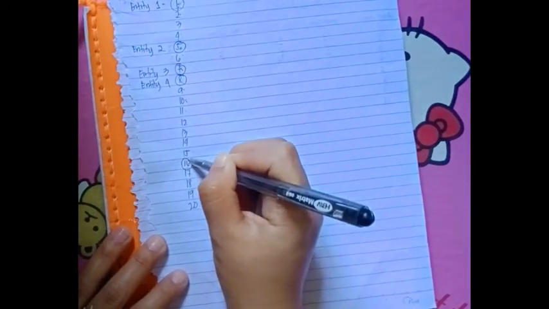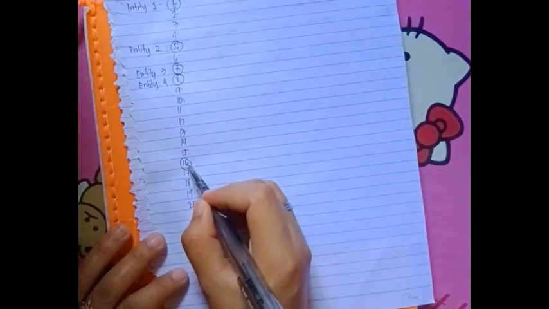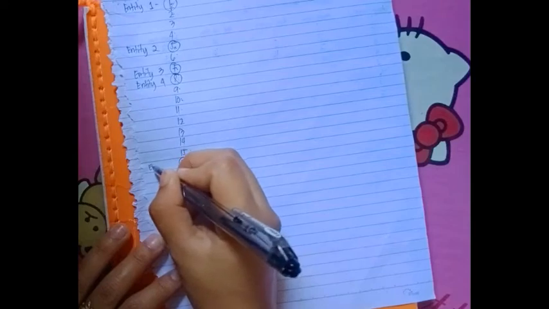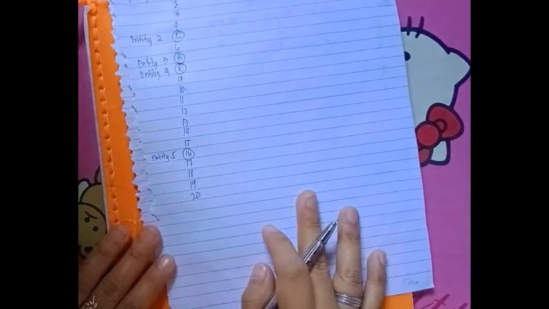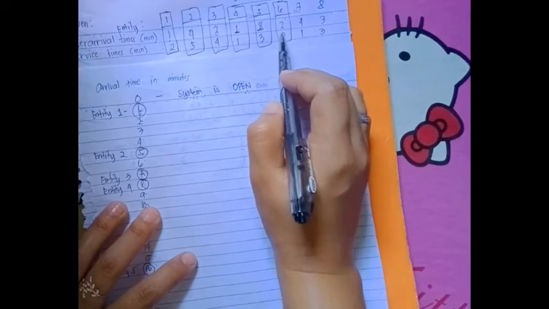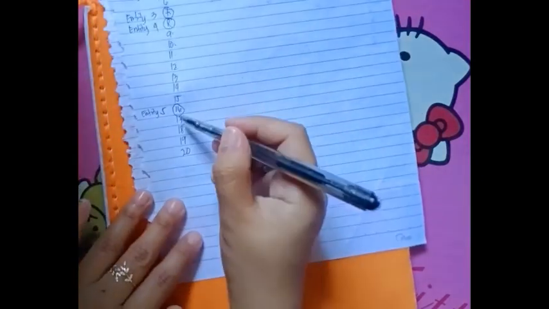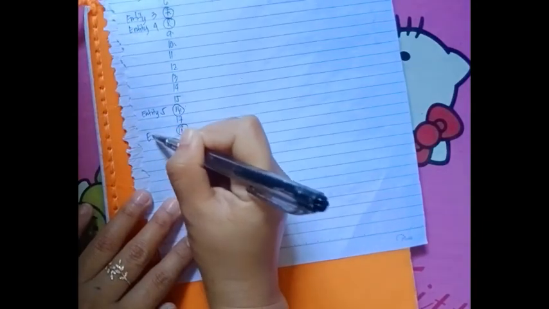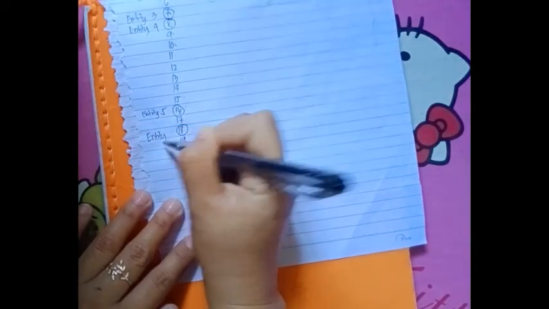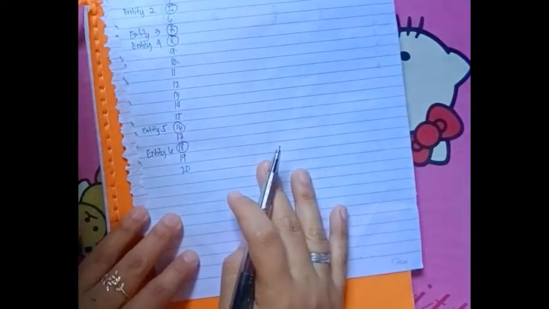So after 16 minutes from the system opening, entity 5 arrives. Now, let's go to entity 6. The inter-arrival of entity 6 is 2, so we have to count 2 from here. 1, 2. Therefore, after 18 minutes from the system opening, entity 6 arrives.